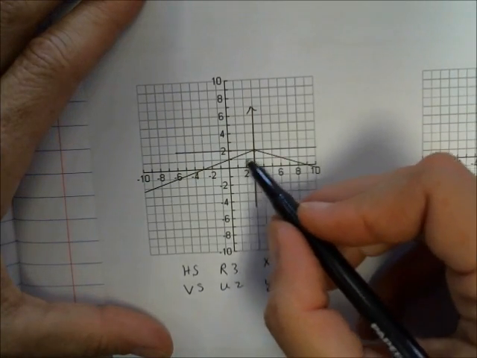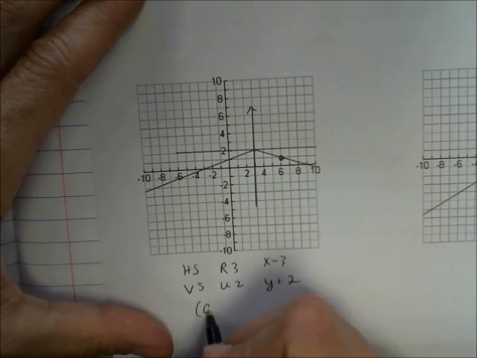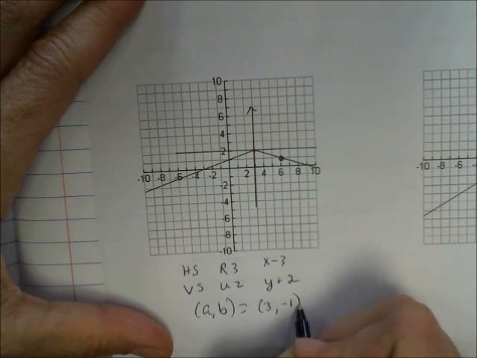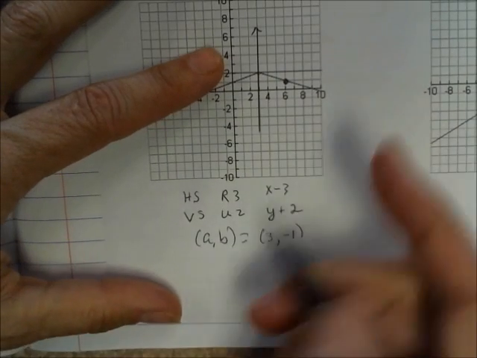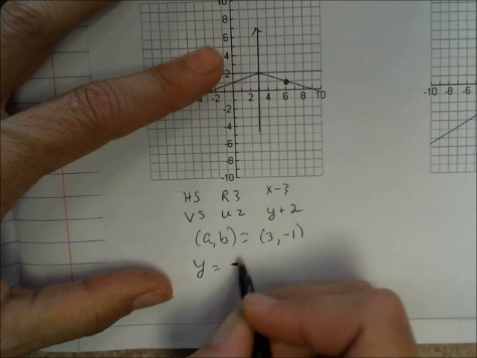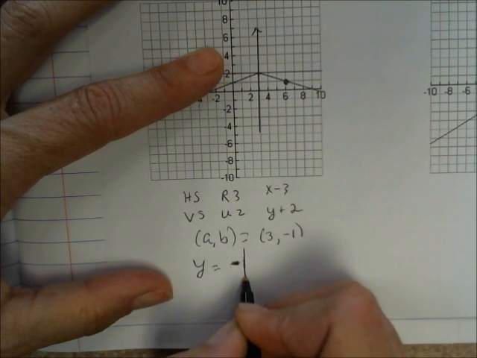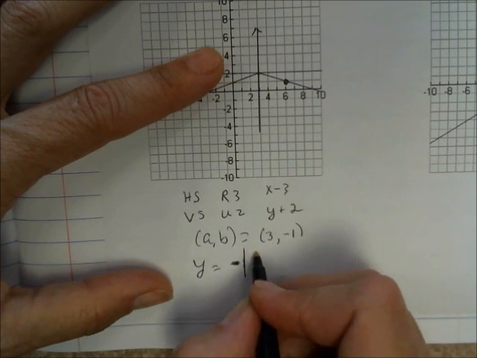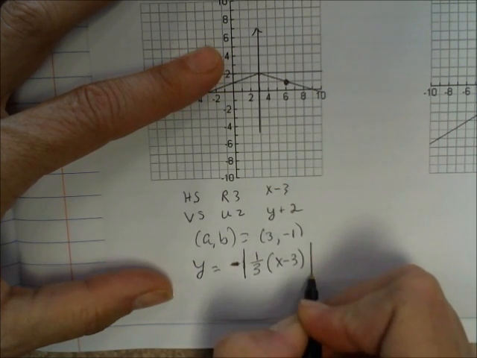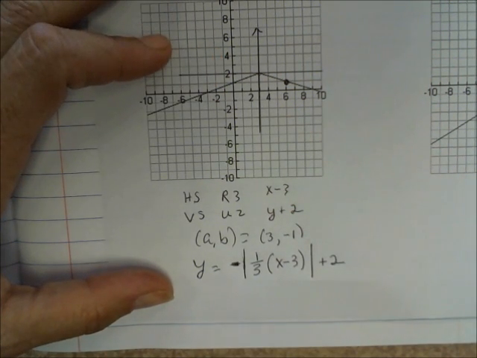And then let's find a definite point. Right here would be our a, b value, over 3, down 1. So a comma b is over 3, down 1. And now we can write our function. Y is equal to -1. If you want to write the 1, you can, but you don't have to. -1 times the absolute value of 1 over a. A is 3, so 1 over 3 times x minus 3, absolute value, and then a plus 2 at the end. And you can check that in your calculator. I think that would check out.